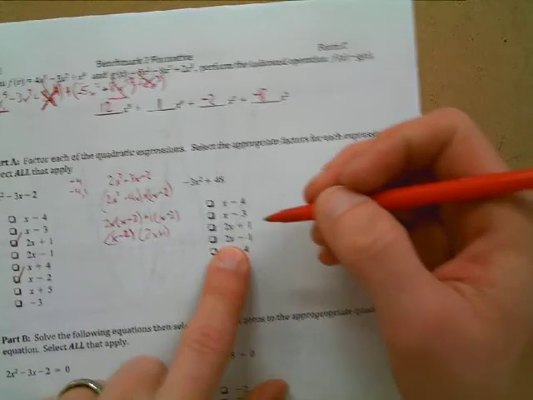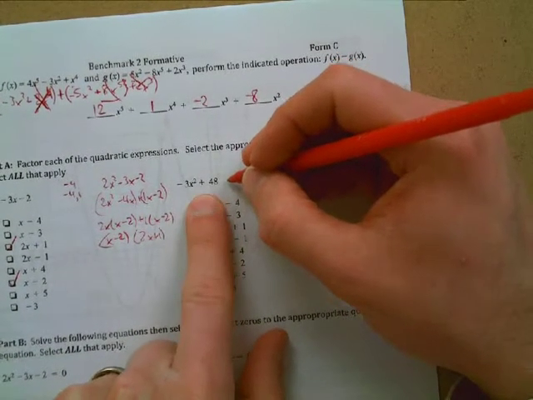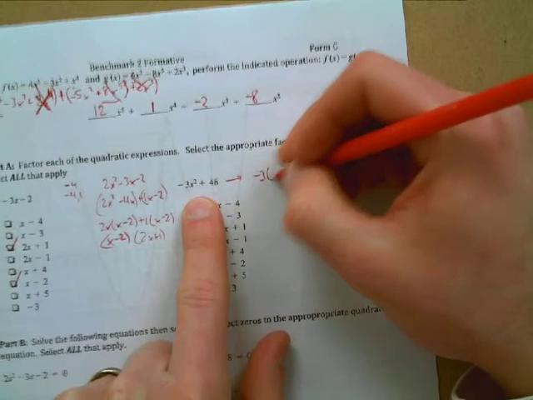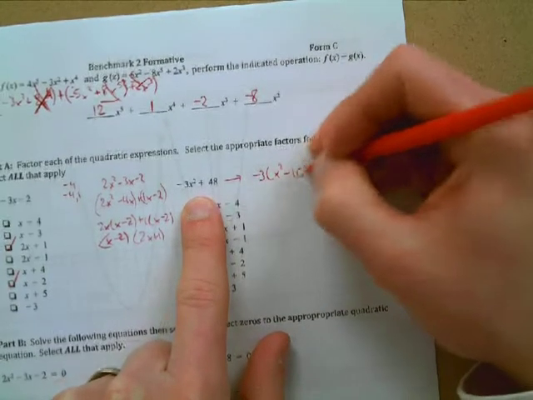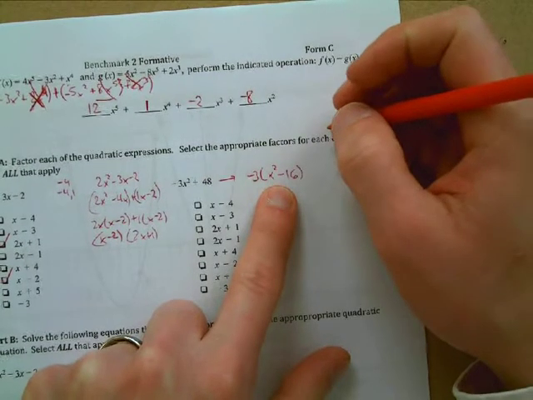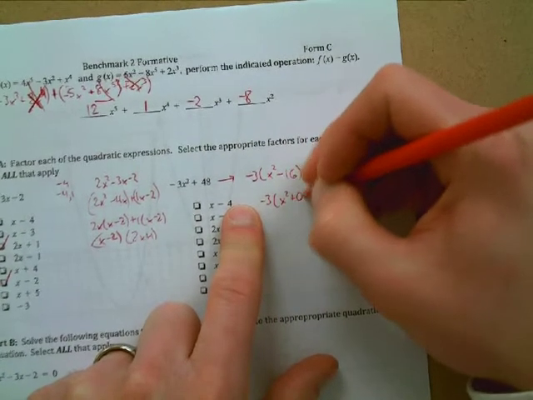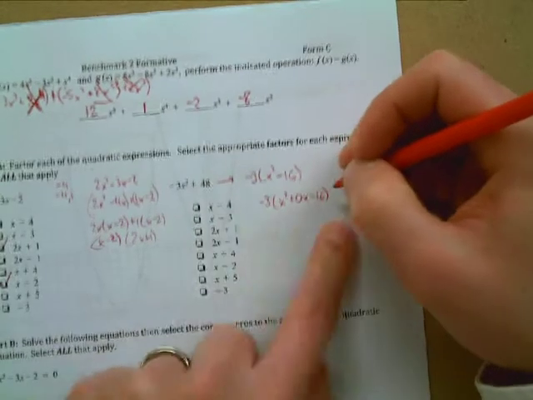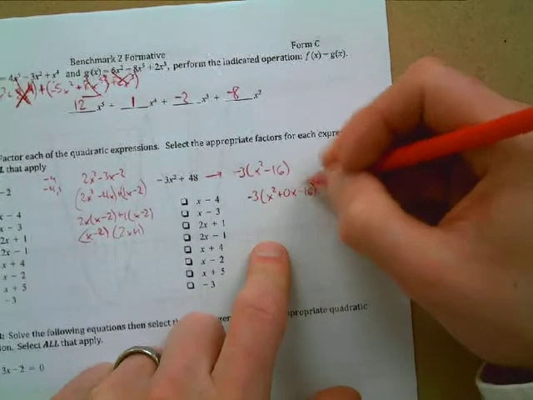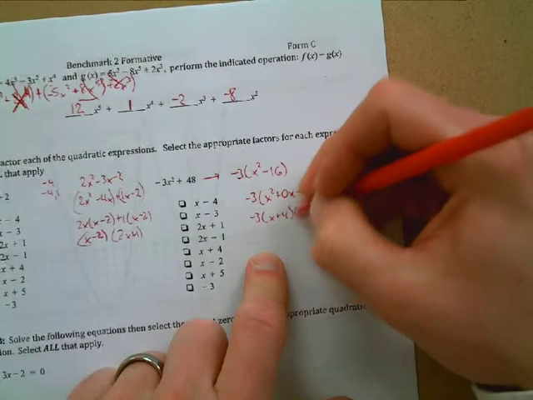Next one here, I do have a GCF. I can take out a 3. Both of these are divisible by negative 3, so I take a negative 3 out. I'm left with x squared minus 16. X squared minus 16 does factor, okay? It's quadratic, right? Now, it's missing its middle term, so you can think of it like this. X squared plus 0x minus 16, okay? And then you're looking for two numbers that multiply to negative 16 and add to make 0, so that'll make x plus 4 and x minus 4, okay?